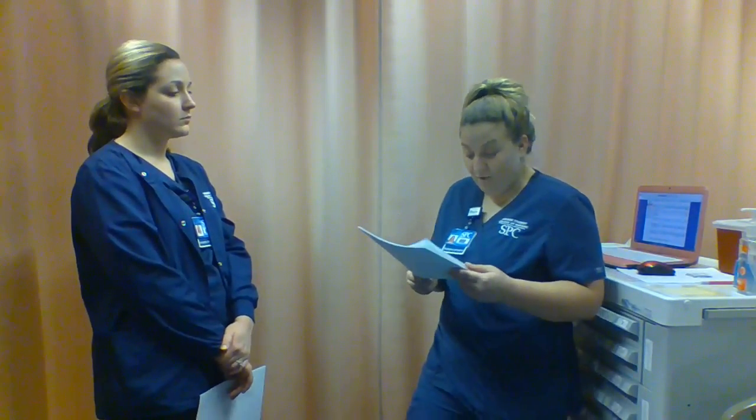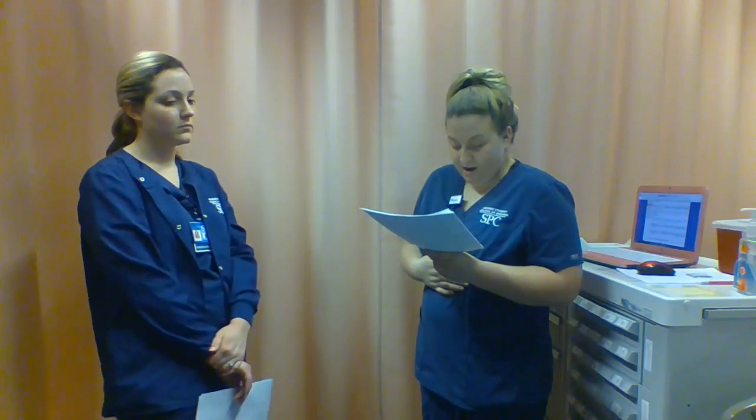He has full ROM. And for his skin, again, his IV is in his right forearm median, and he has a stage 2 diabetic ulcer on his right heel.